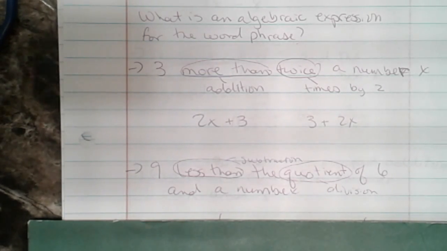So what does the word quotient mean? The quotient means to divide. It's division.